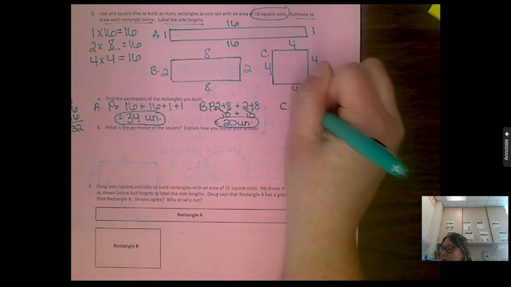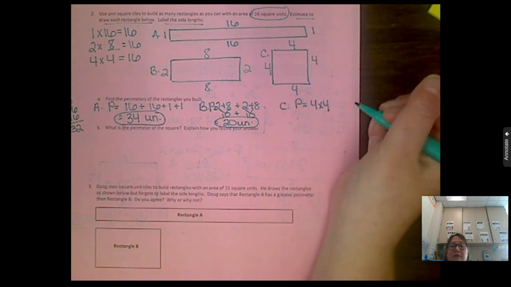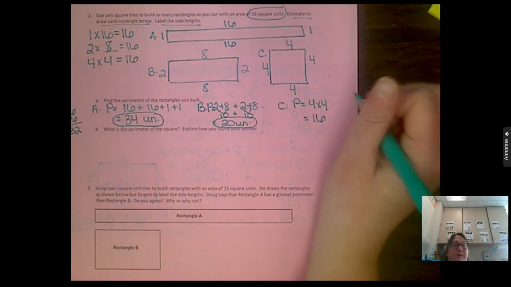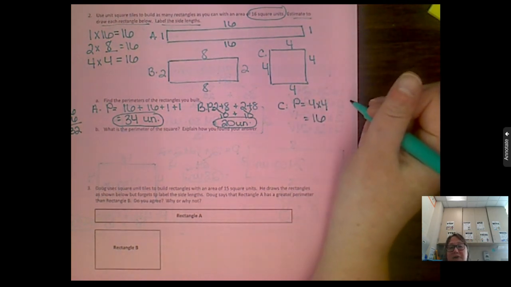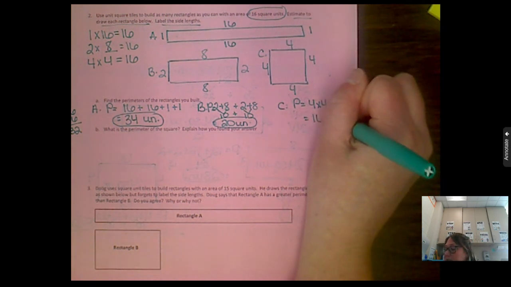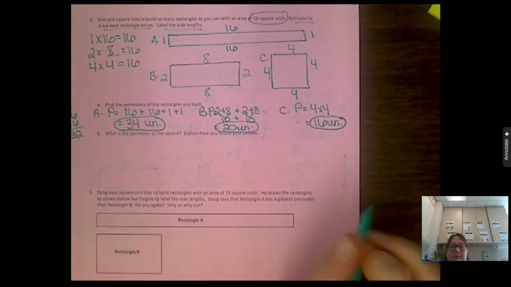And then for C, P equals, all of these side lengths are the same, so I could actually do 4 times 4 for this one. So 4 times 4 equals 16. Thank you. How'd you do with that one? Did you get that one correct? Good. So 16, don't forget your label, which is units. So 16 units there. All righty.